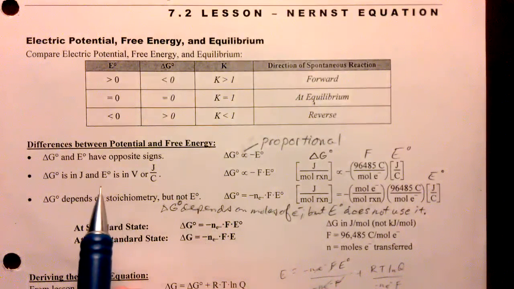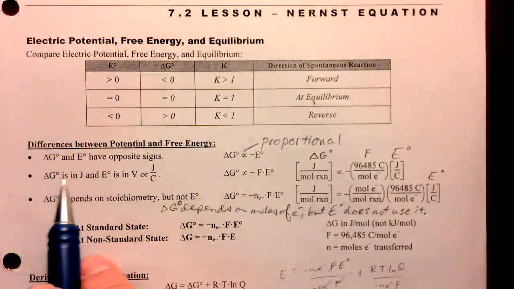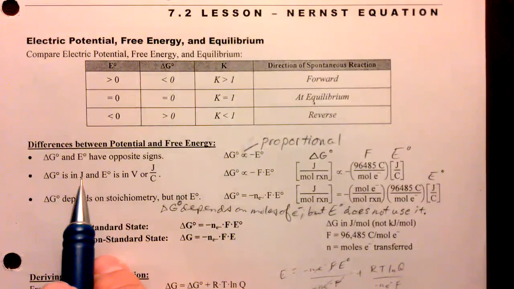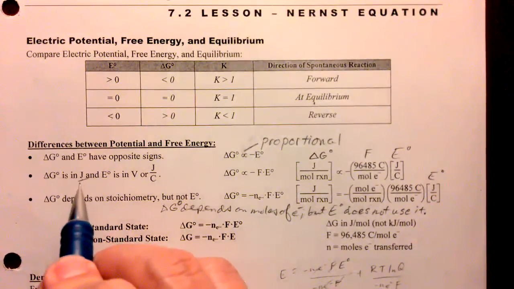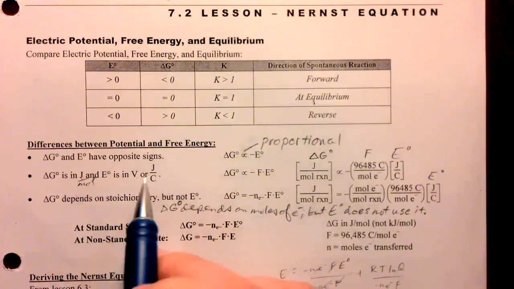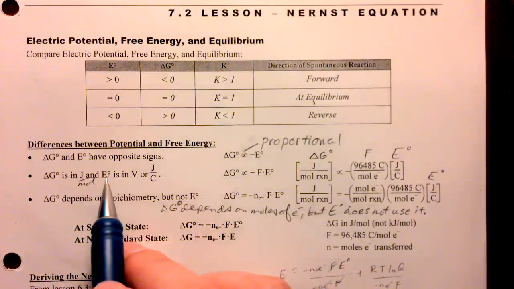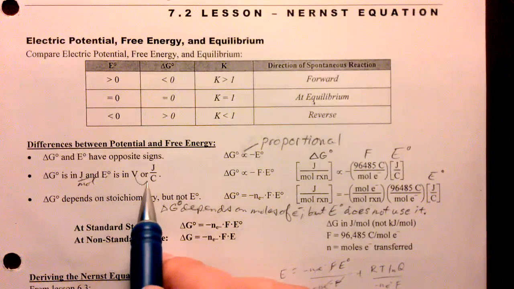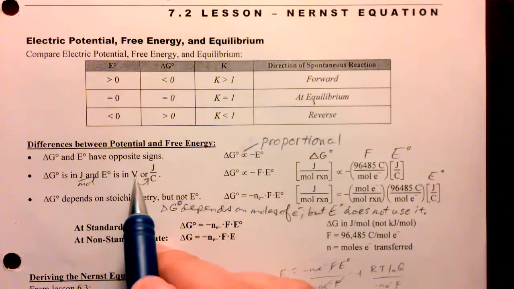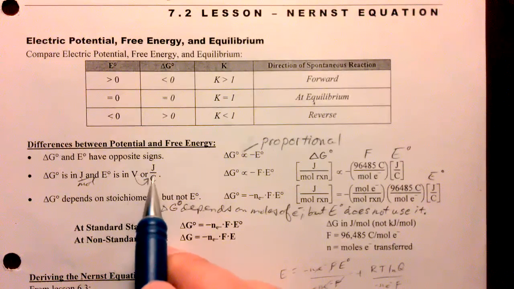Now, we had a bit of a discussion also that delta G is in joules or kilojoules per mole. Really, it should say per mole. And standard cell potential, or E standard, or E naught, is in volts, and a volt is a joule per coulomb. Hidden inside every capital V volt is a joule divided by a coulomb.